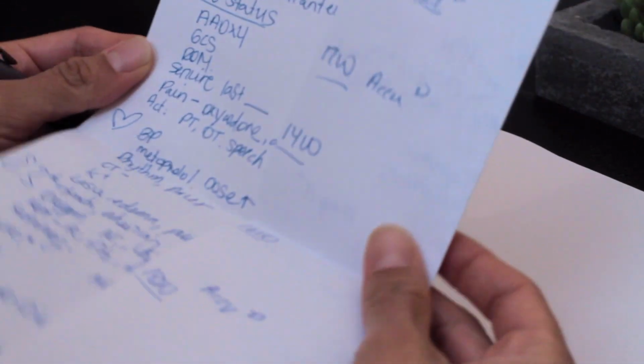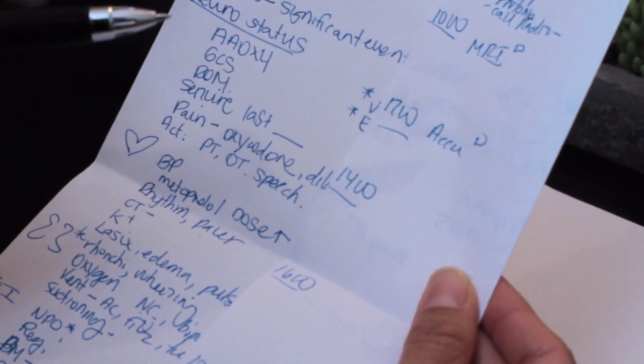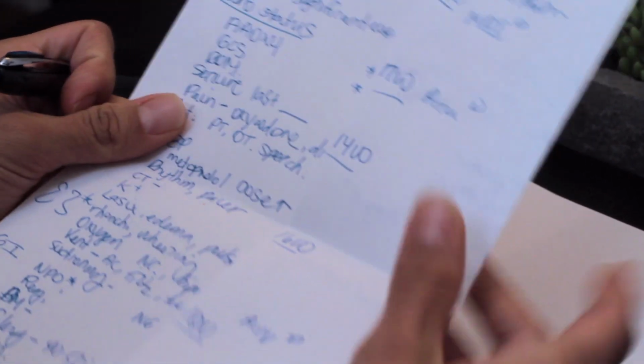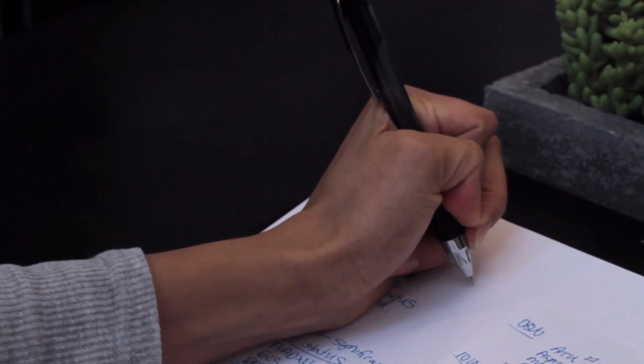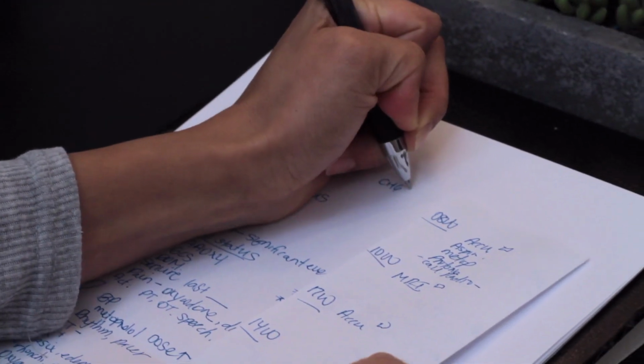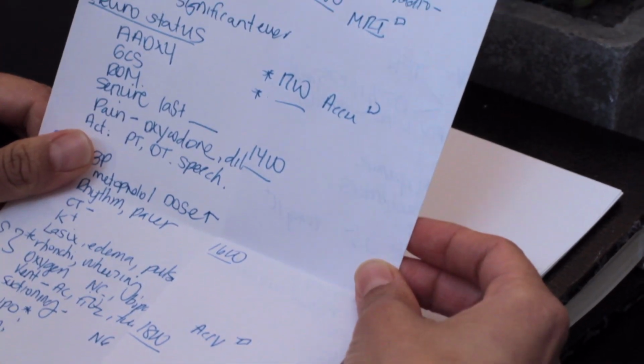If you need it, you just pull it out and take a look at it and you're like, okay, 8 o'clock, I'm going to do this. 12 o'clock, I'm doing that. 1600, this. And not to forget, you always want to include that CHG bath. So if they are day or nighttime, let's say they're AM, I'll be getting that done as well. Hygiene is very important as well.